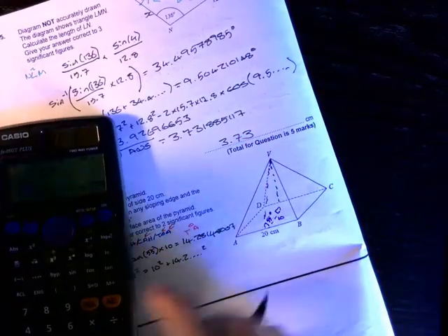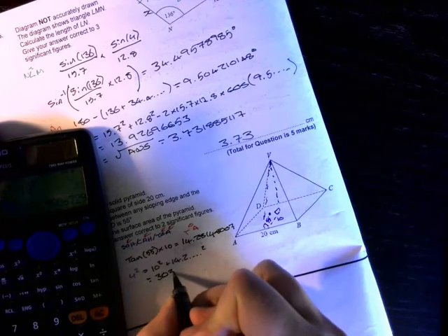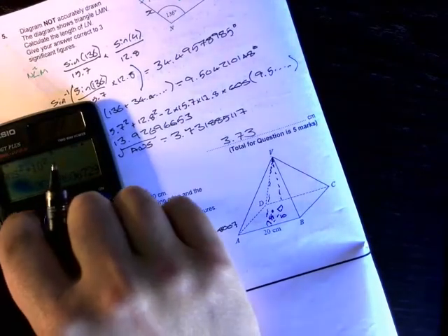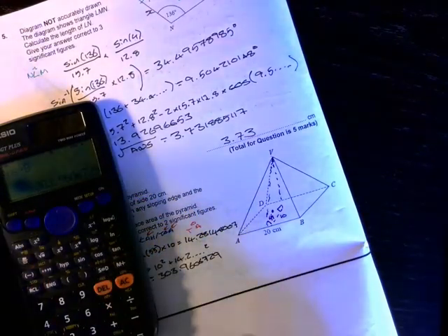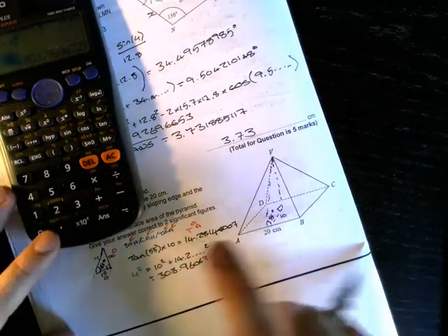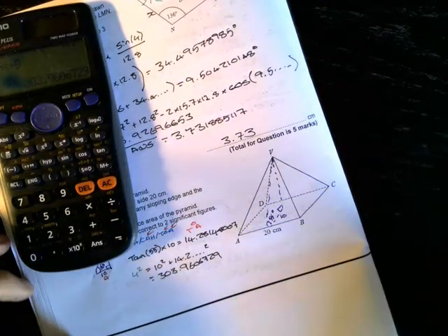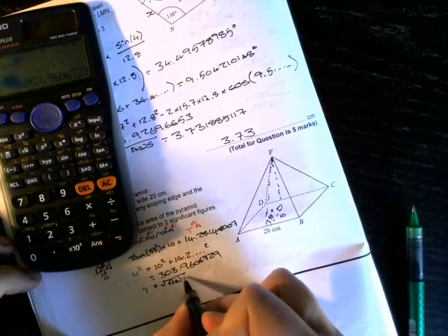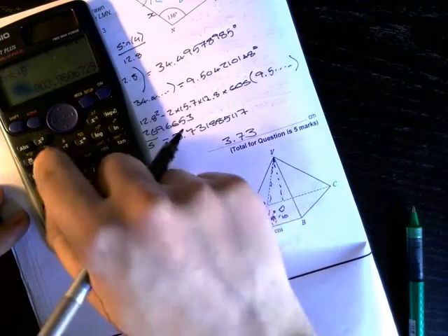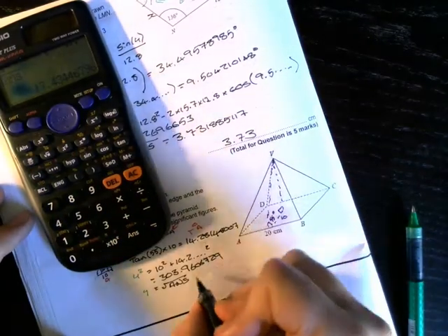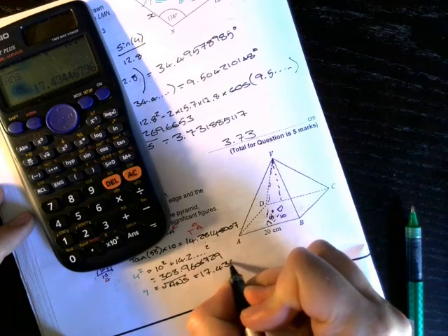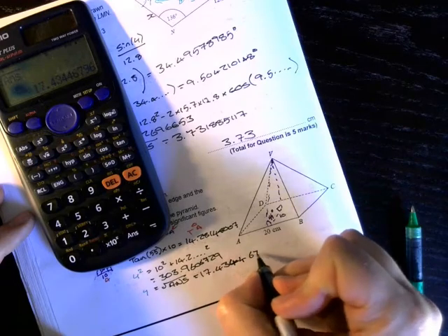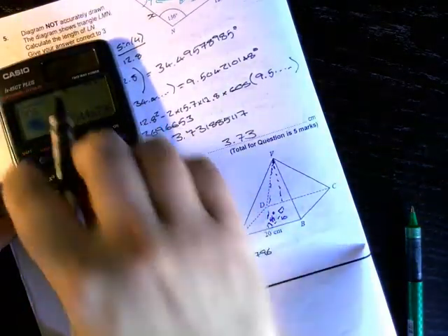That gives us 303.9606729. Just in case, let's store that into B. Then we're going to square root that, and then I'll save it into B. So y is going to be the square root of our answer, which is 17.4344796. I'm going to store that into B.